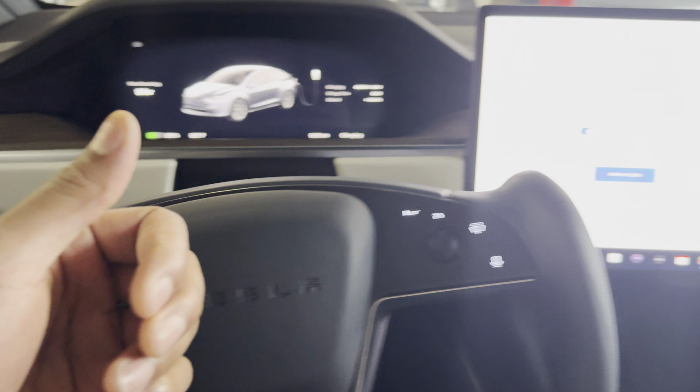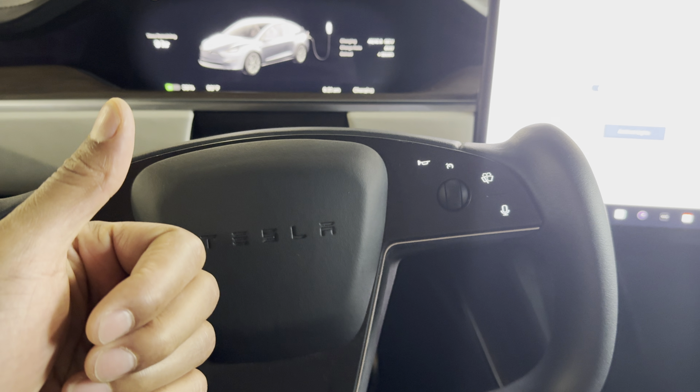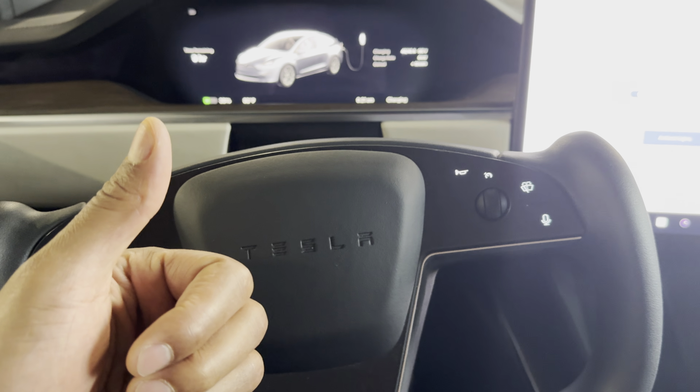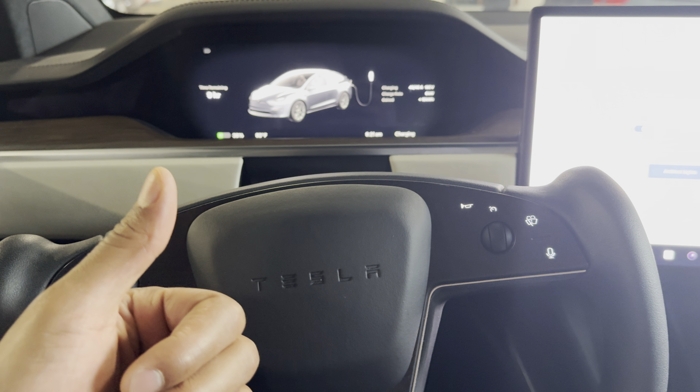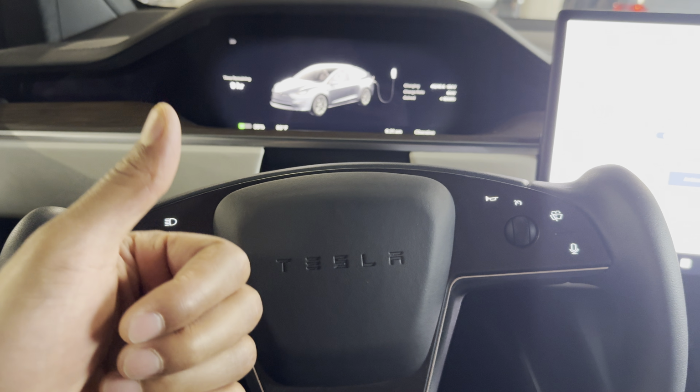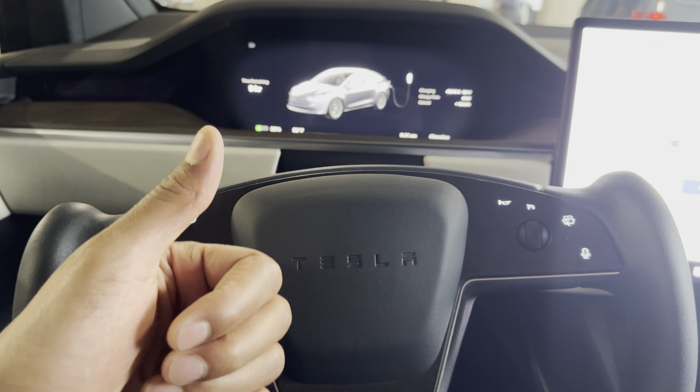Be sure to read your owner's manual so you know exactly how to operate the headlights the way that Tesla wants you to. This is just a mere guide of my opinion of how I turn on the headlights, and they are not the precise instructions like Tesla has to offer.